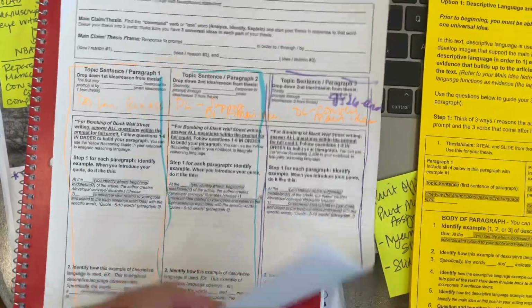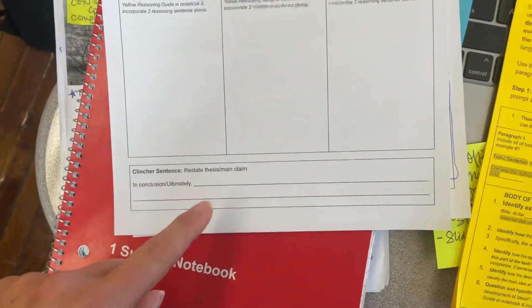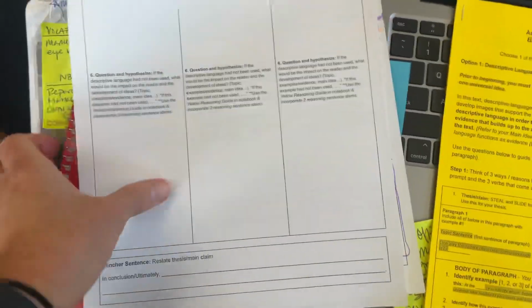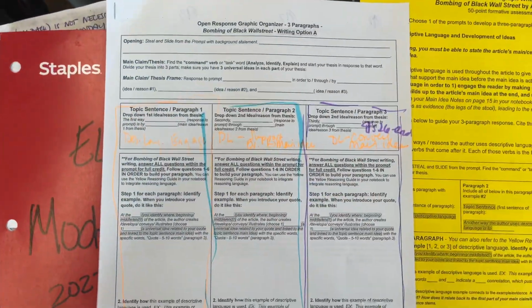and then you jump in and you have your 3 paragraphs. And your little, it's not even a conclusion, it's just a clincher sentence that can go at the very end. We're going to handwrite this and we're going to get it done by Friday. Let me know if you have questions.